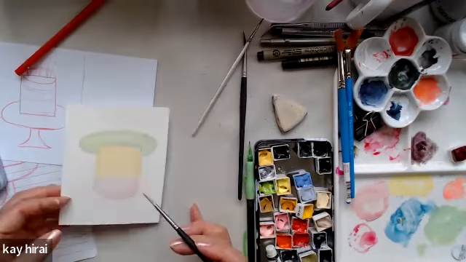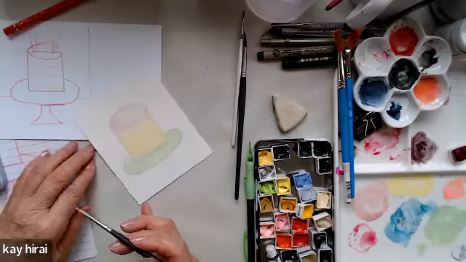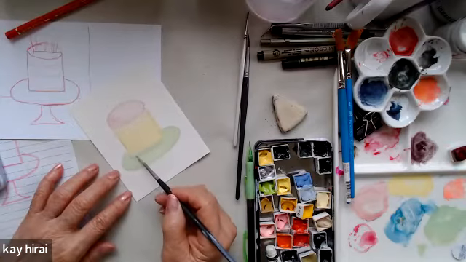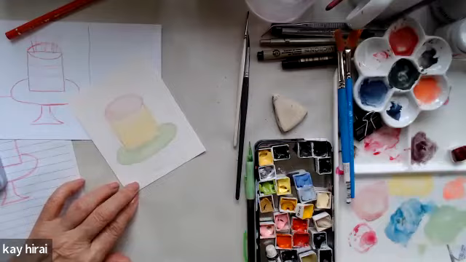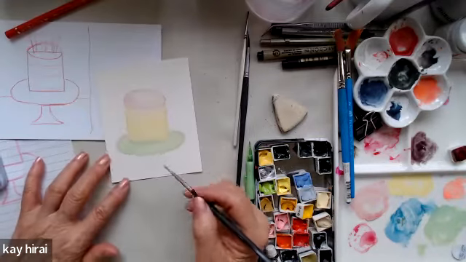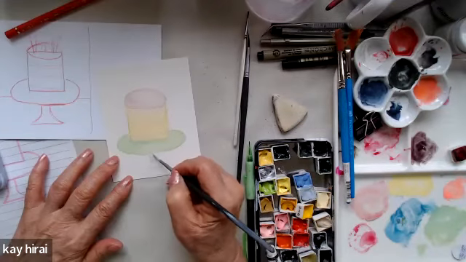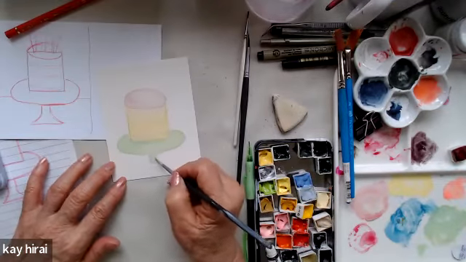There. And I'm going to wet the bottom of this pedestal. And I'm going to paint that in.